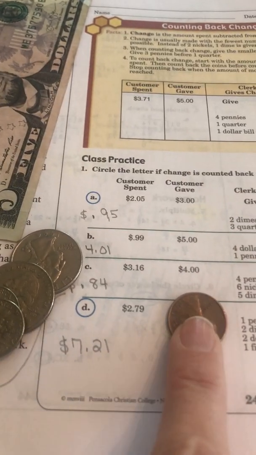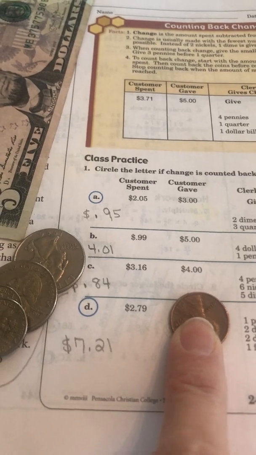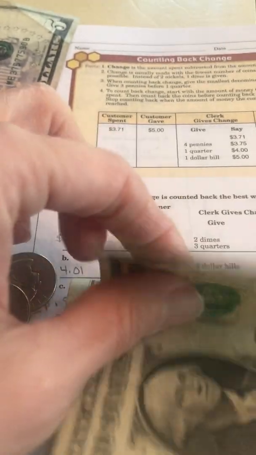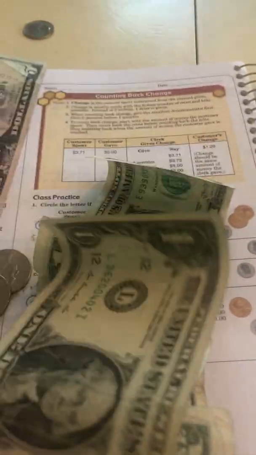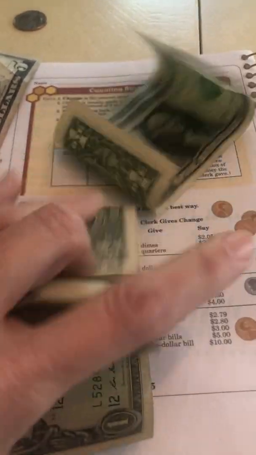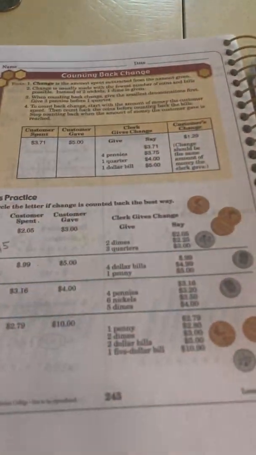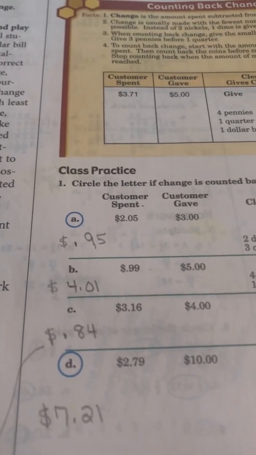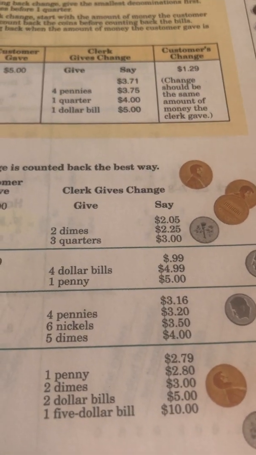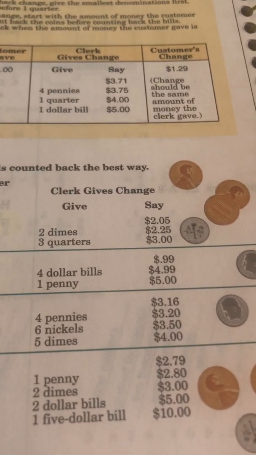That makes $1, $2, $3, $4, and $5. $4.01 is the correct change. $4.01. So you see how it did it that way.